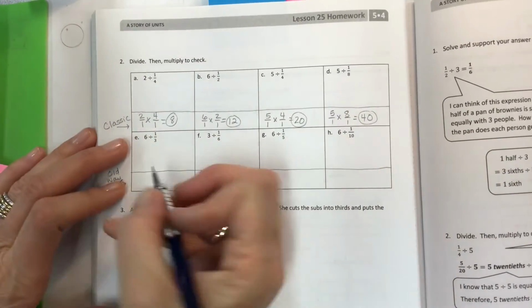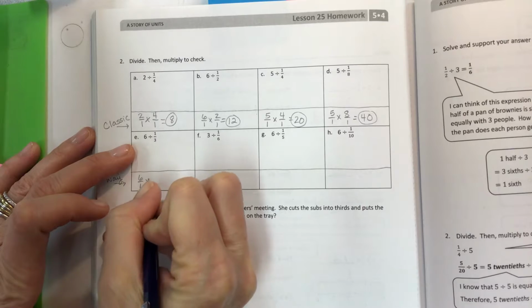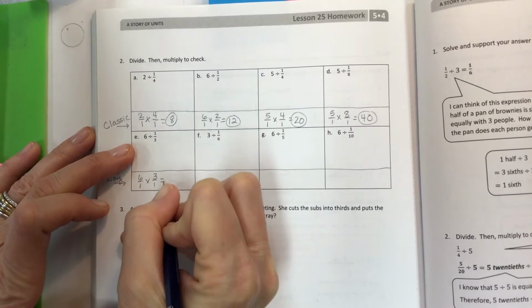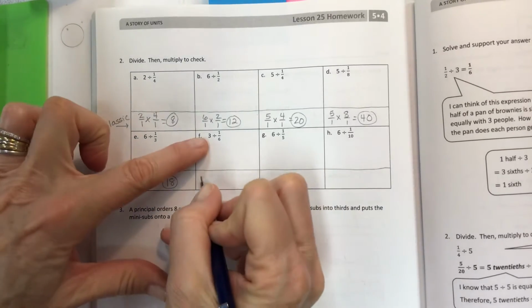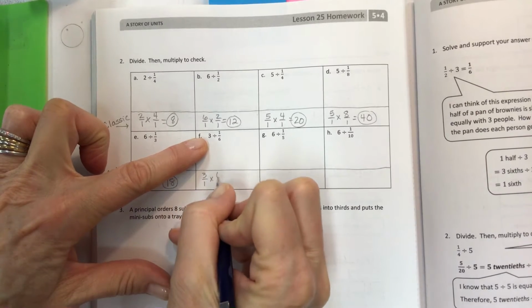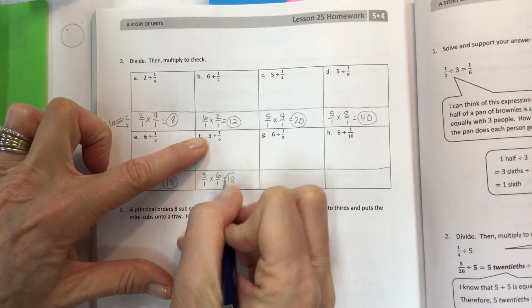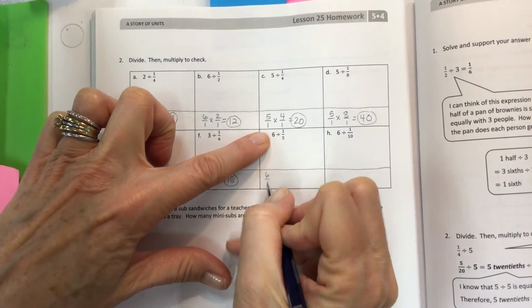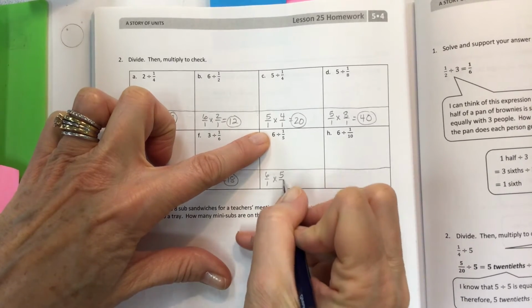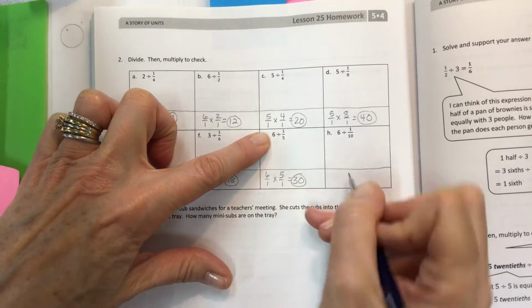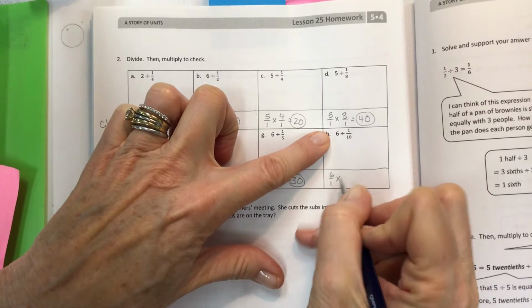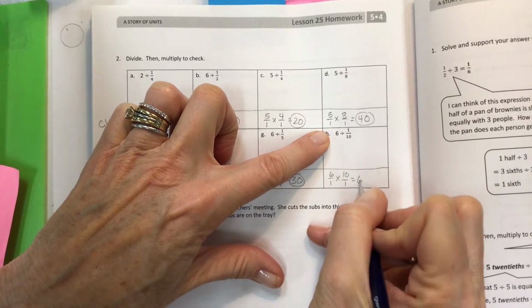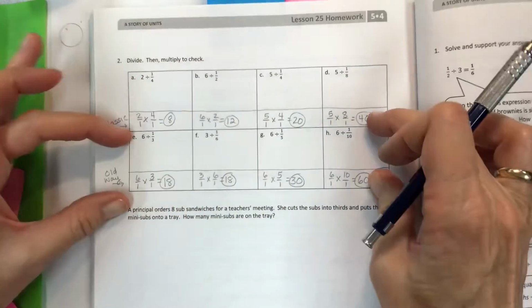That's what that final number means. Keep, change, flip, multiply, done. Now, why is this possible?